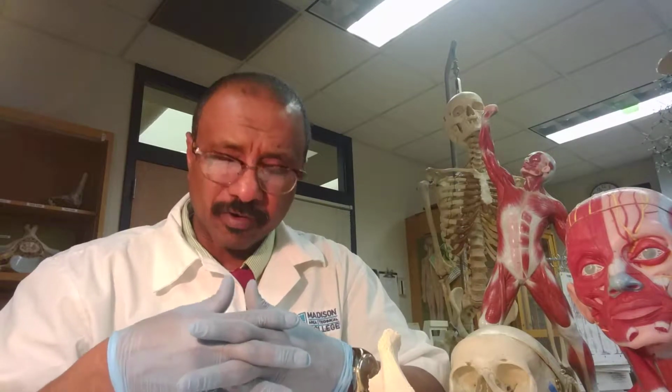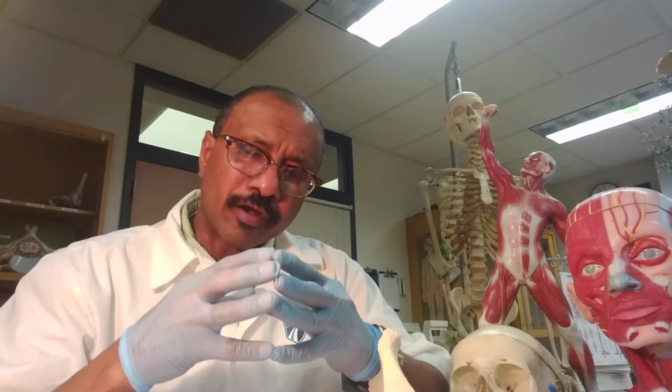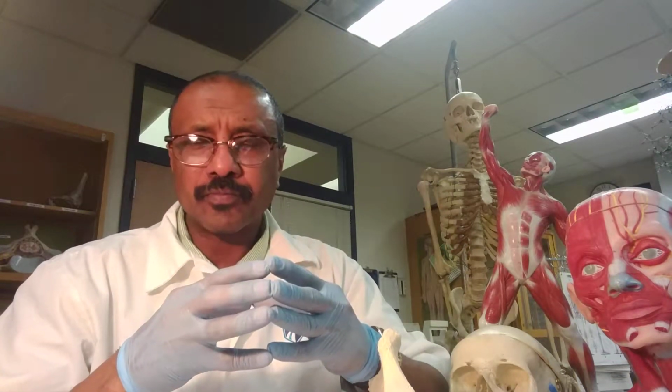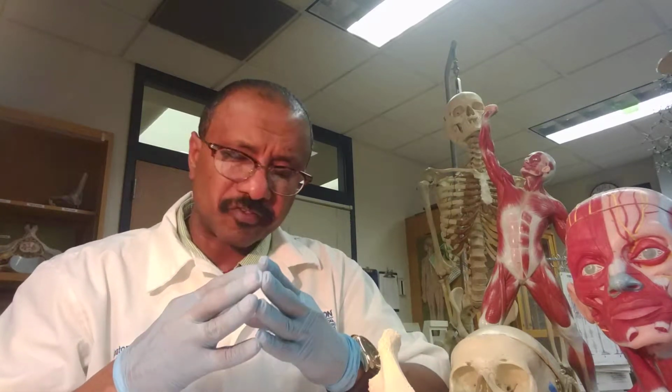I will continue talking about our anatomy and physiology series. This time I'm going to talk about one of the bones of the appendicular skeleton. I'm going to talk about the pelvis or the bony pelvis. The pelvis is a bone that is formed of three pieces that are fused together. Actually, they are continuous as one piece.